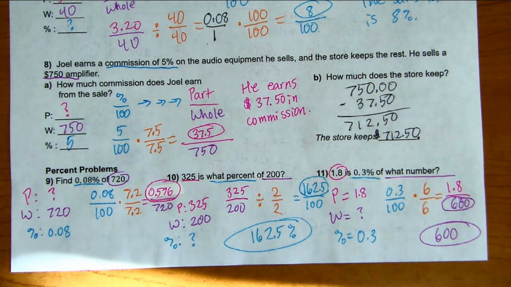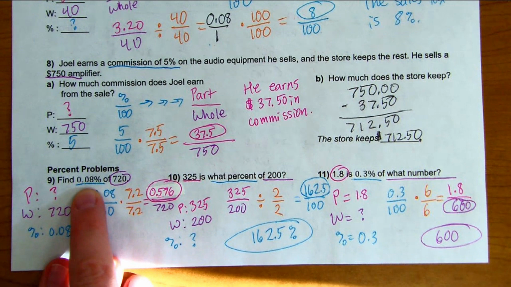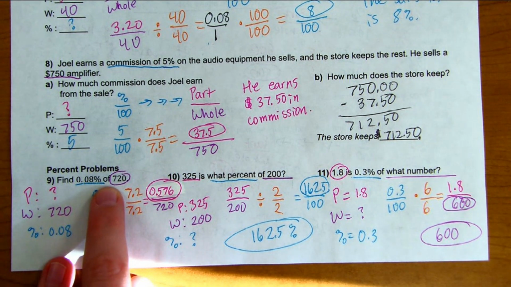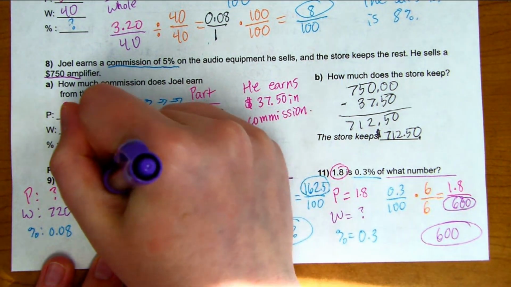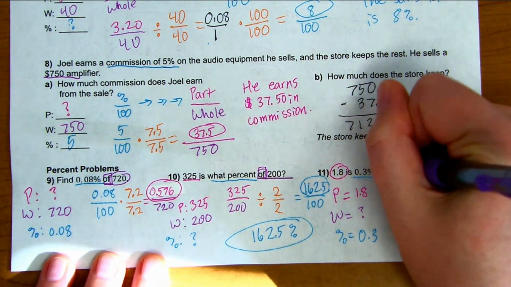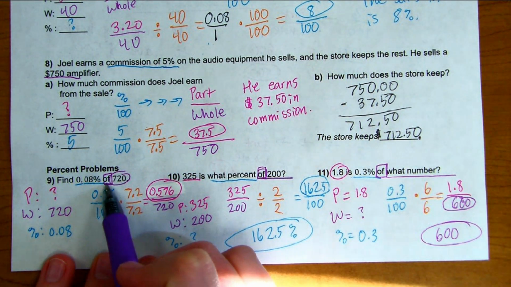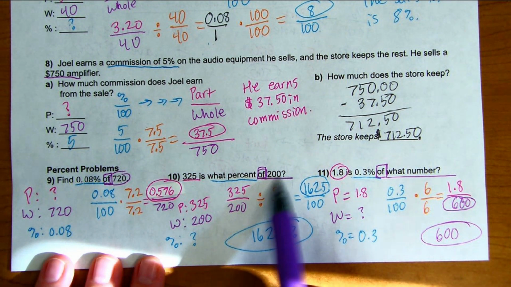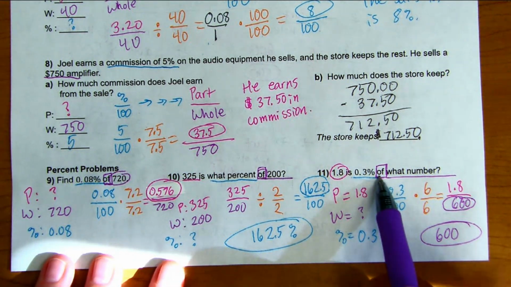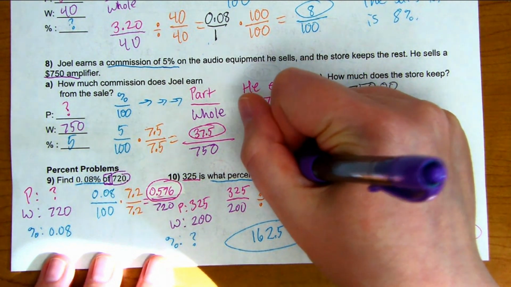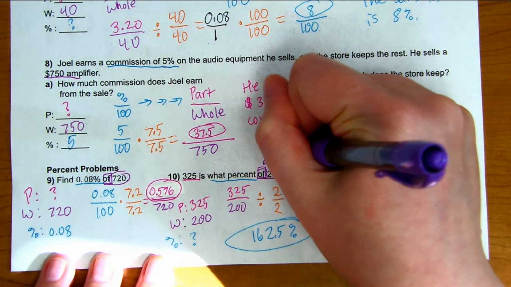Now, one parting thing to keep in mind when you see questions like this: if we see a number that has a percent symbol in it, that will be the percent. If we see a number that comes after the word of, usually that number is going to be the whole amount. So here, it's of 720, so 720 is the whole. Something, something, something of 200, so 200 is the whole. Something, something, something of what number? The whole is what we're trying to solve for. So if you see the word of, usually what comes after that is the whole amount.